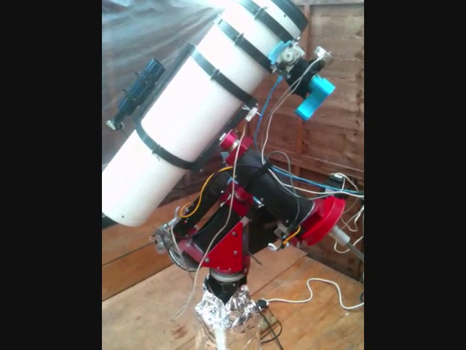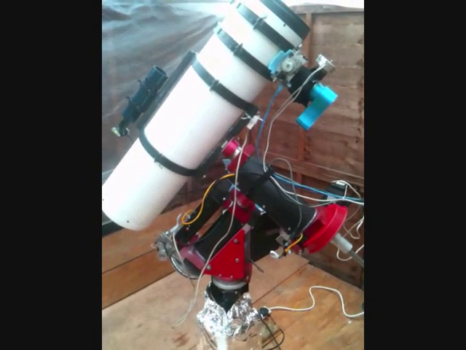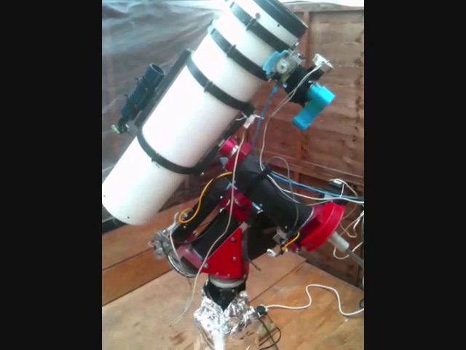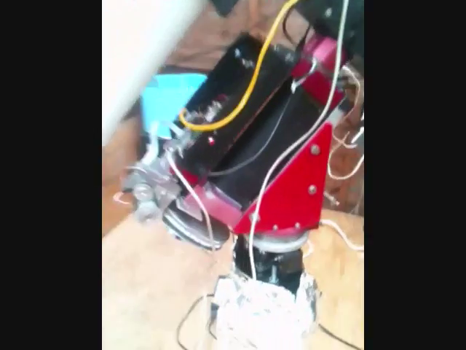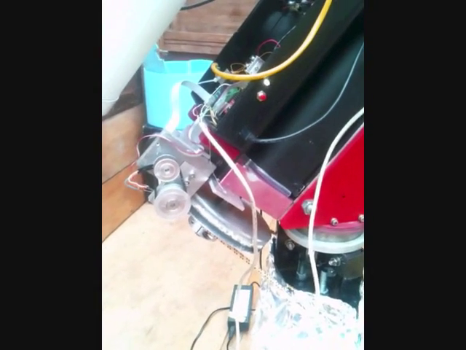You can see the scope's now almost parked, and we should see the park warning light come on. A little white LED down here. There it is, the scope's off now.